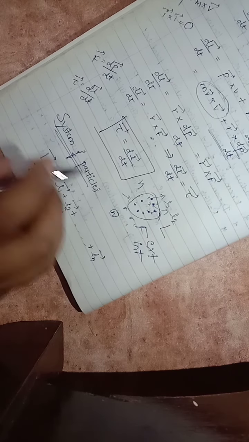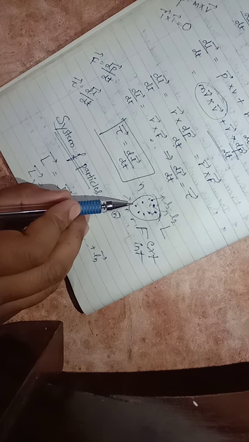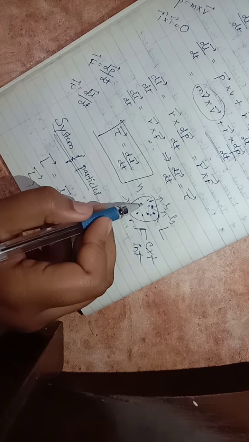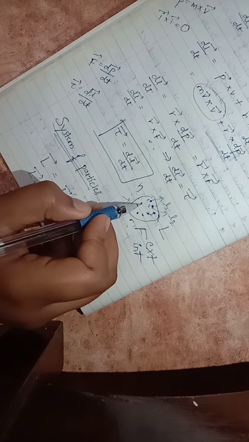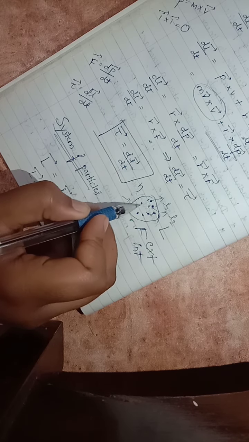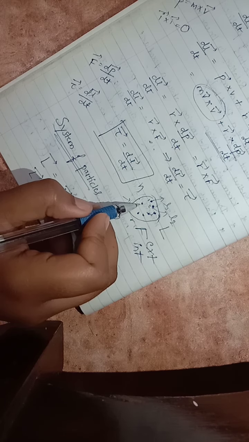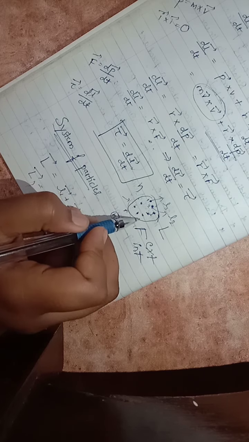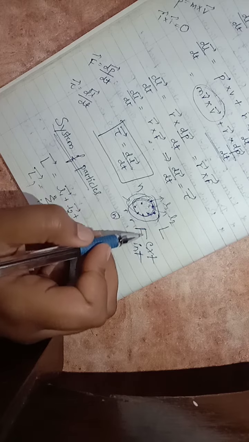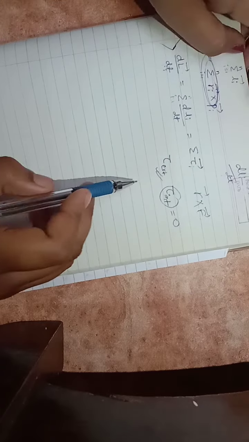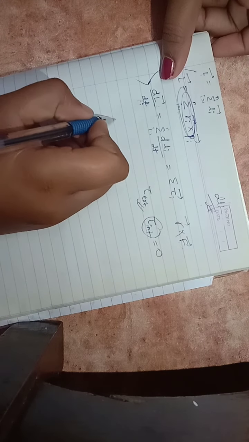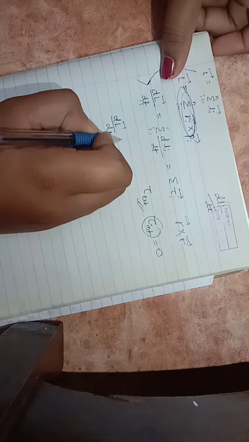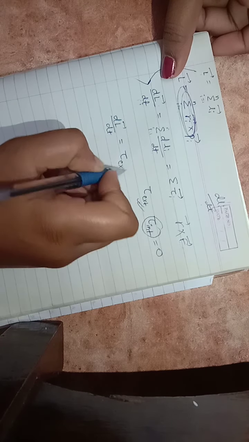But here they are saying that internal force is 0, because whatever force this particle acts on that particle, the same it will get back. So all the forces get cancelled, so the whole system is having 0 internal force, hence it is only having external force, right? So what we are getting here, dL/dt is only equal to tau external.